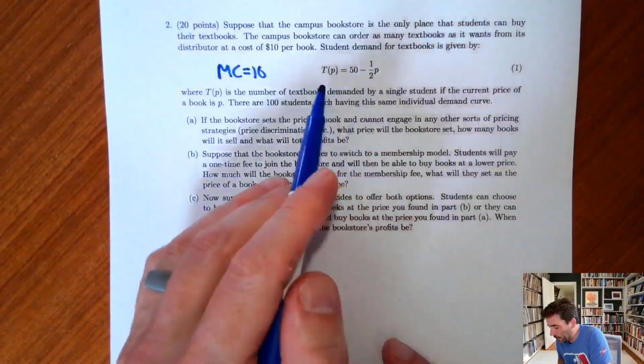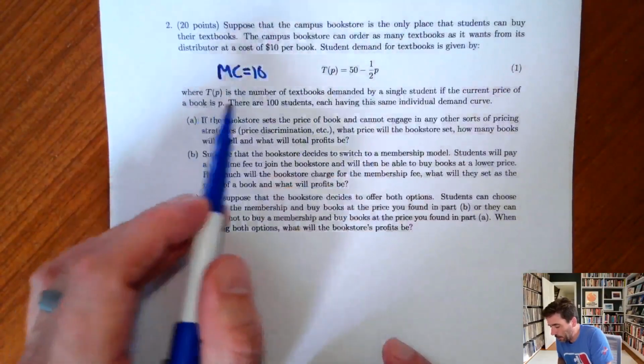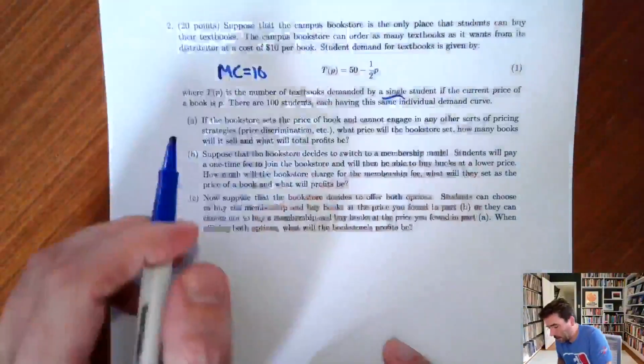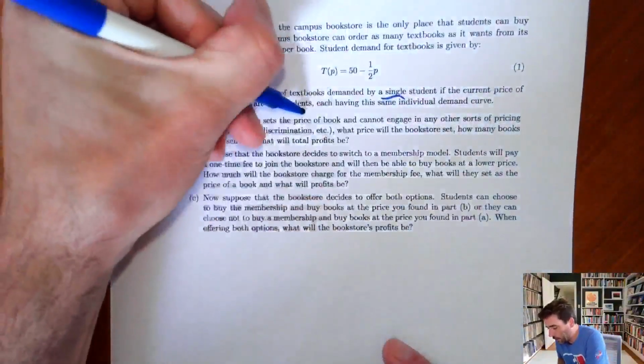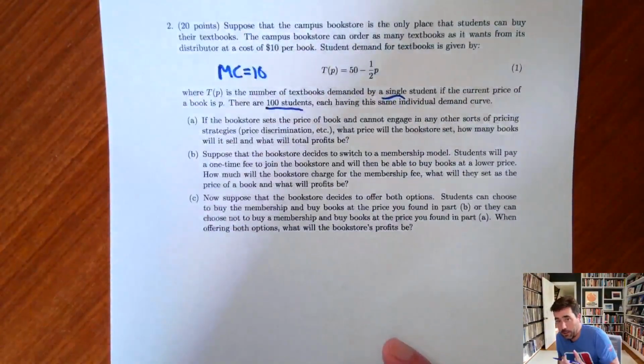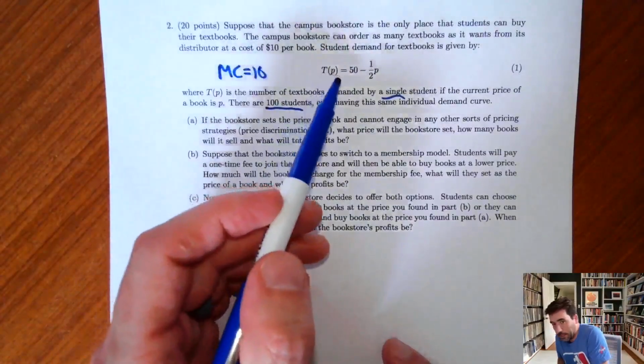Student demand is T of P equal to 50 minus 1/2 P. So T of P is the number of textbooks demanded by a single student at the current price of P, and we've got 100 students. So I'm going to have to remember that the demand curve is actually going to be 100 times this.